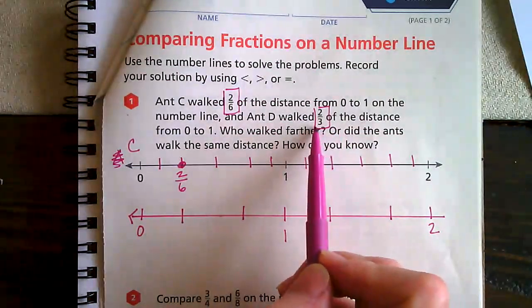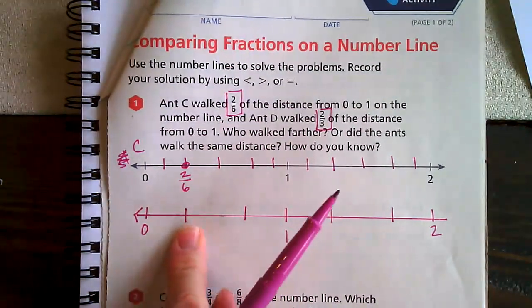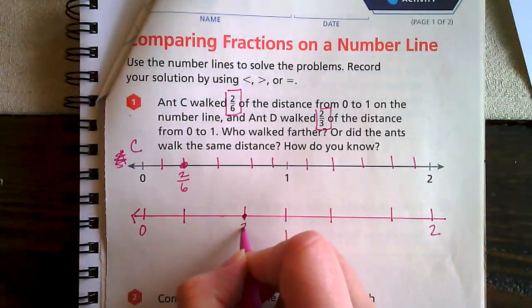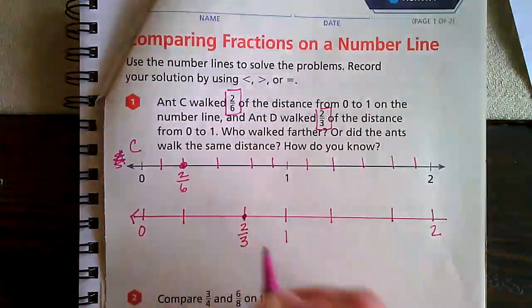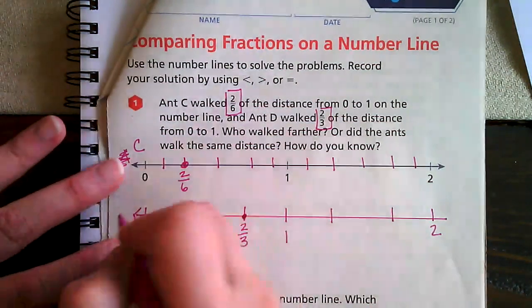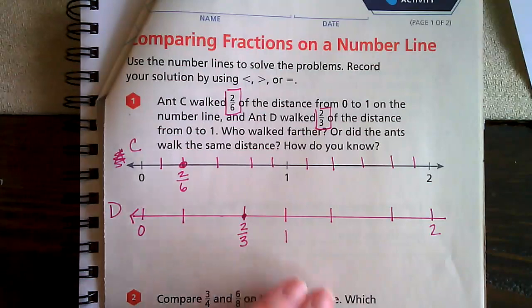Now let's find where 2/3 would be. 0/3, 1/3, 2/3. Which aunt walked the furthest? Aunt C or Aunt D? Clearly Aunt D walked further.